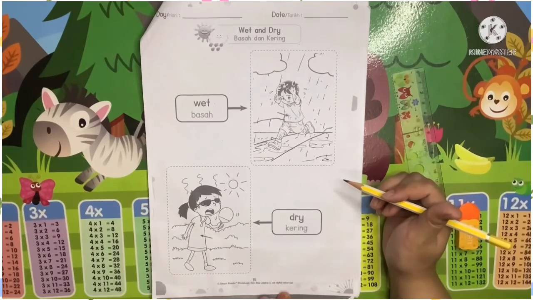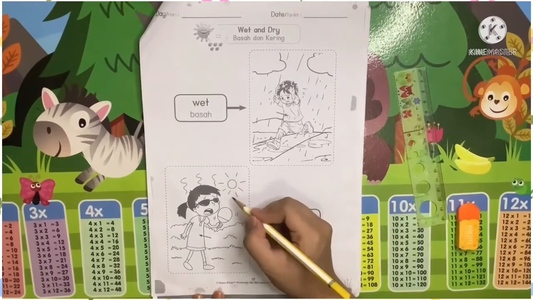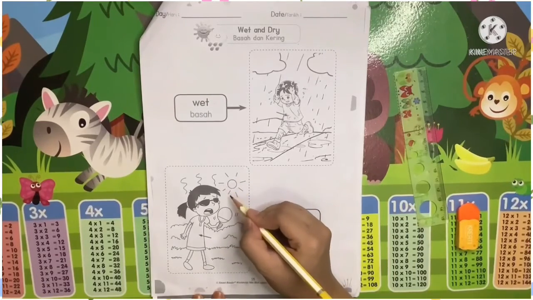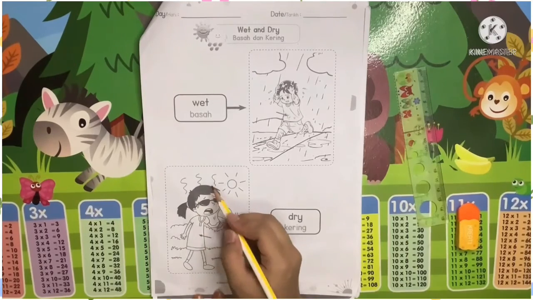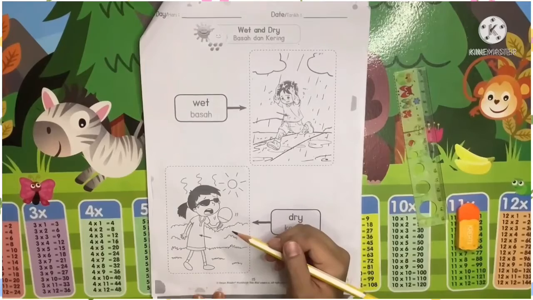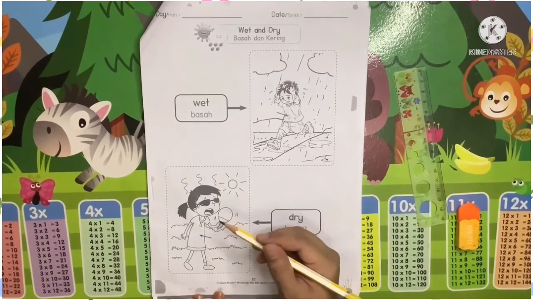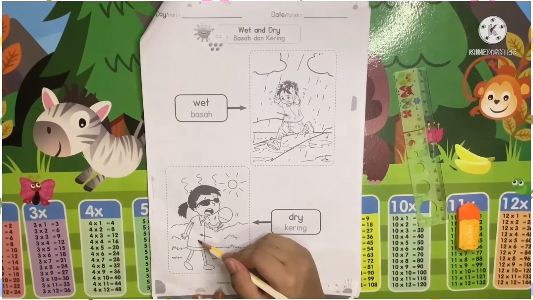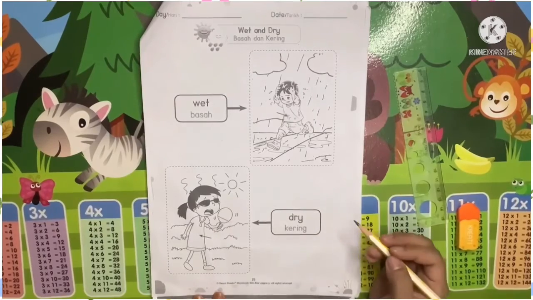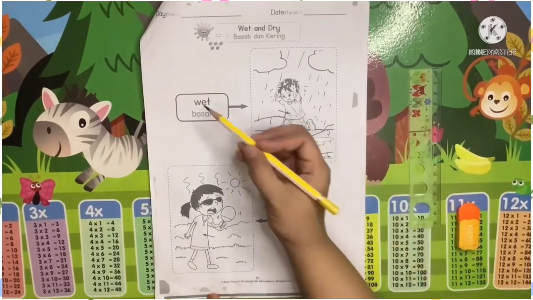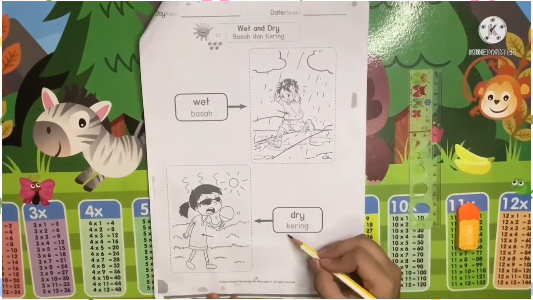Alright, now let's look at the second picture. The sun is shining brightly in the afternoon. The girl is feeling very hot and thirsty due to the hot weather. Her clothes are dry. Dry. Kering. Let's recap again. Wet, basah. Dry, kering.